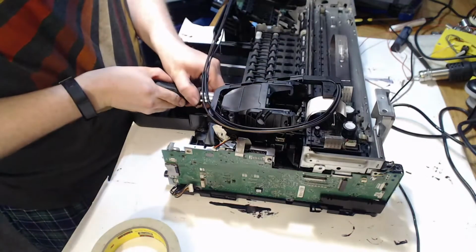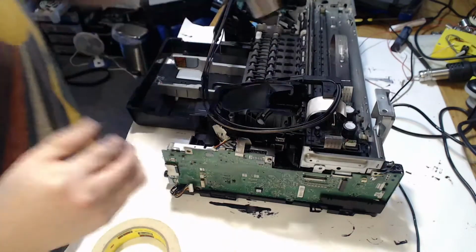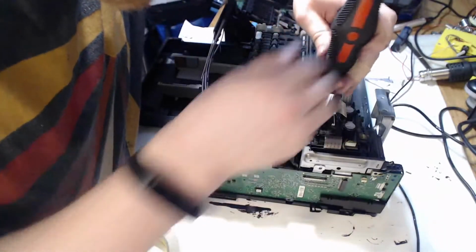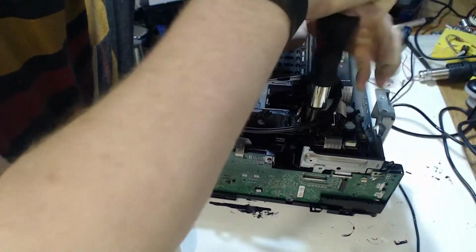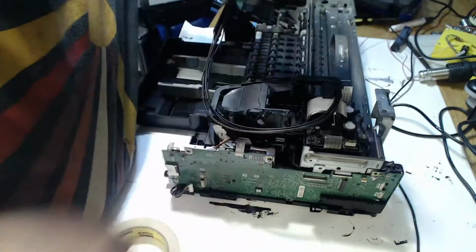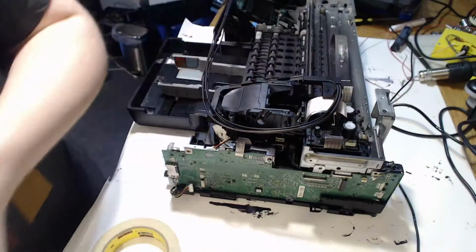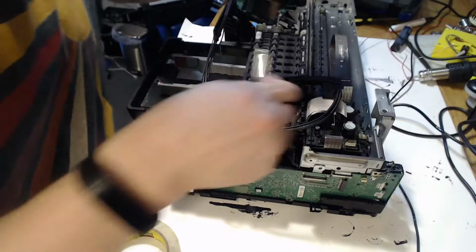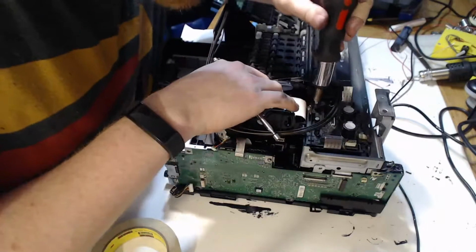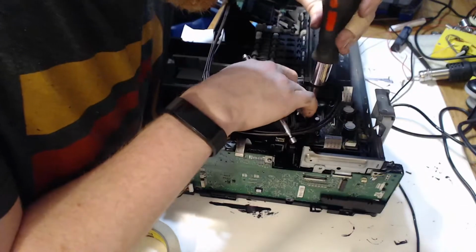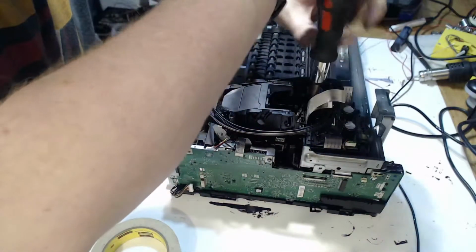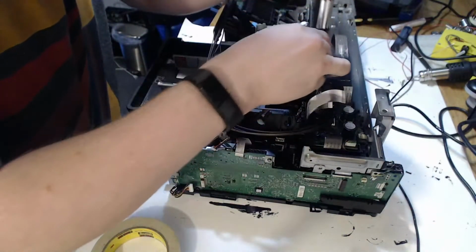And then we have, let's see, more screws here, but these screws are covered. Okay, it's ready to come out. Come with me, little screw. Come with me, and you'll be in a world of OSHA violations.